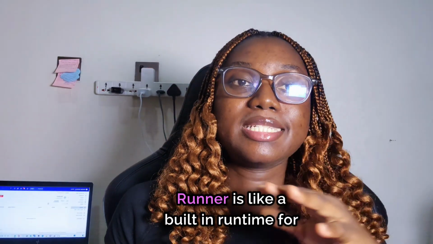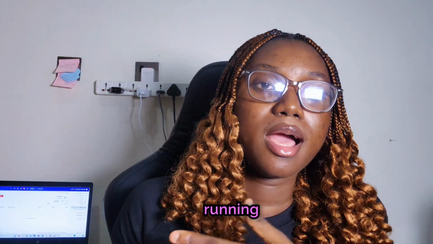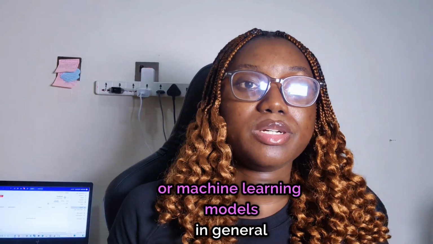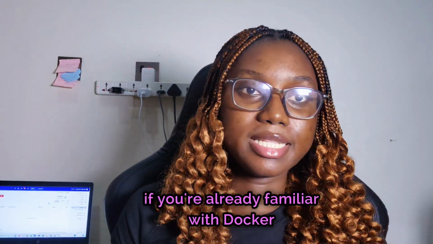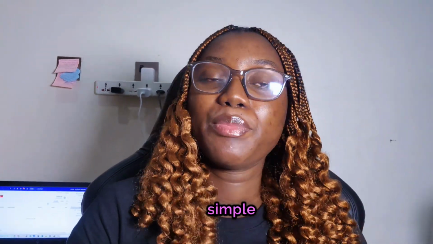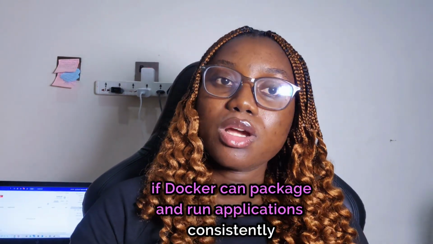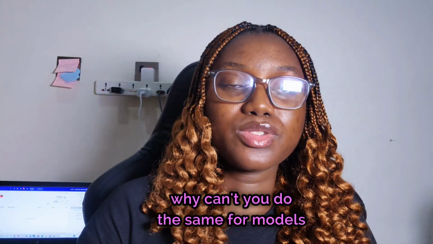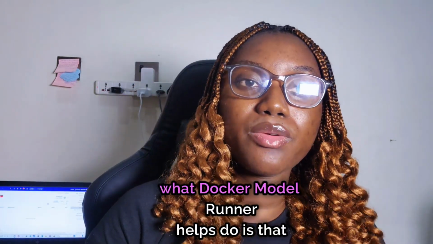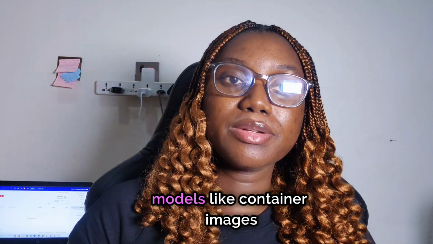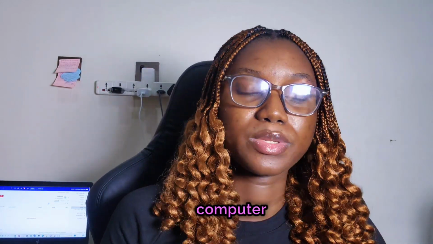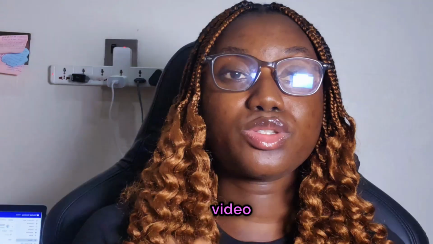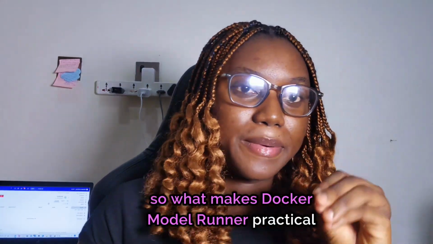Docker Model Runner is like a built-in runtime for running large language models or machine learning models in general. So you run these models inside containers. If you're already familiar with Docker, then this is a straightforward way to run LLMs on your computer. The idea is simple: if Docker can package and run applications consistently, why can't it do the same for models, right? Basically, Docker Model Runner treats models like container images. You can just pull them, run them, and interact with them on your computer, like I'm going to show you in this video.